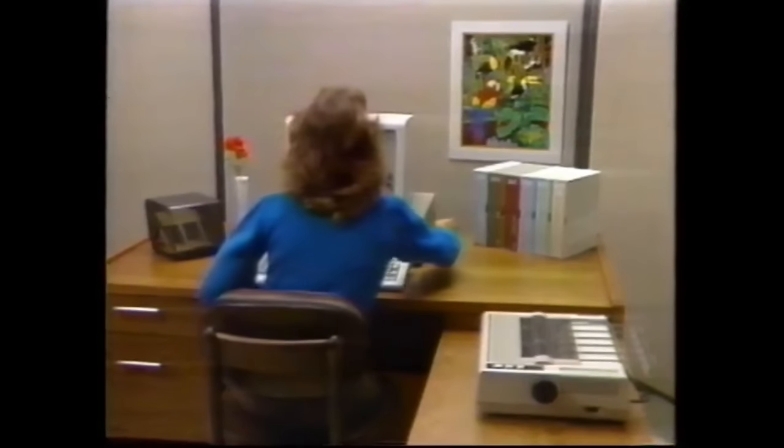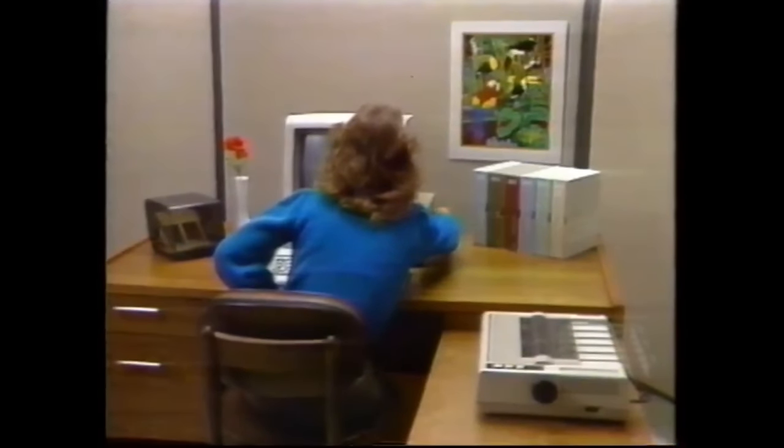Go ahead now and reach around the right-hand side of your computer and turn the power switch on and watch your display screen.